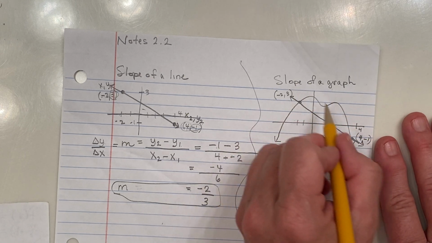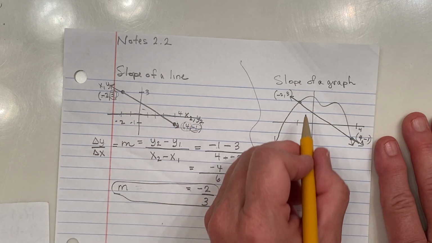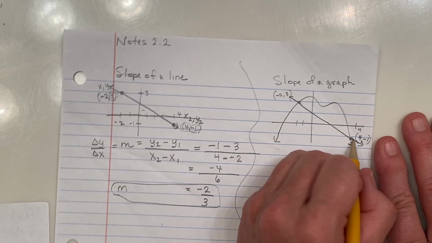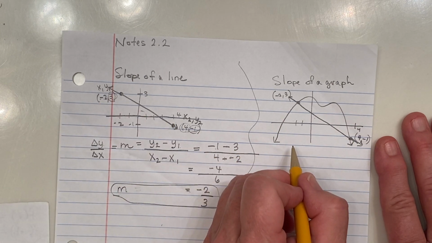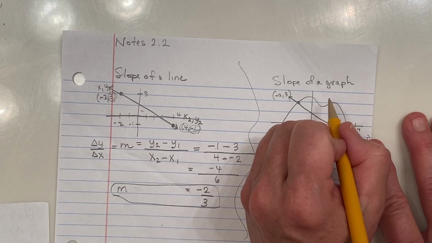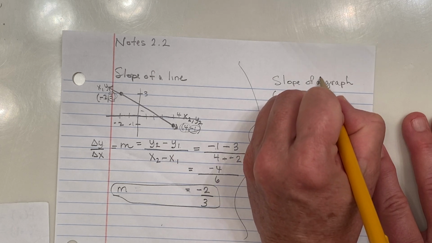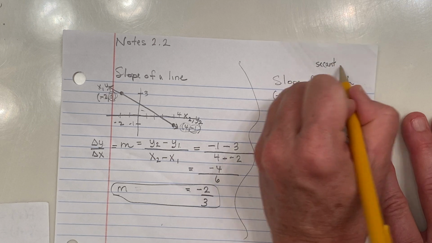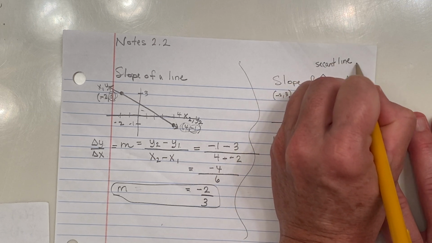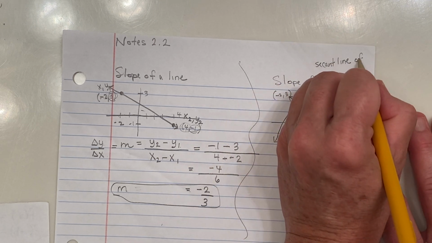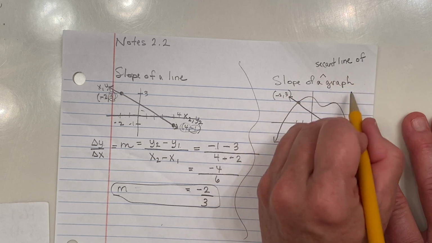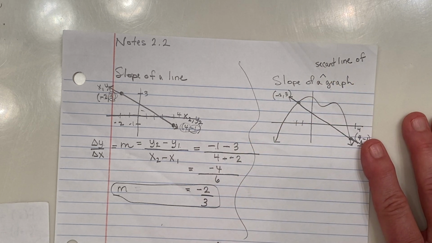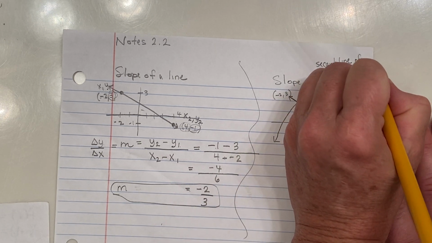So when we look at a graph and not a linear function and we choose 2 different points, similar to what we did here, we're actually finding the slope of a secant line to a graph. Slope of a secant line. That word secant indicates 2 points. And I'm going to put slope of a secant line of a graph. And I'll put a here.